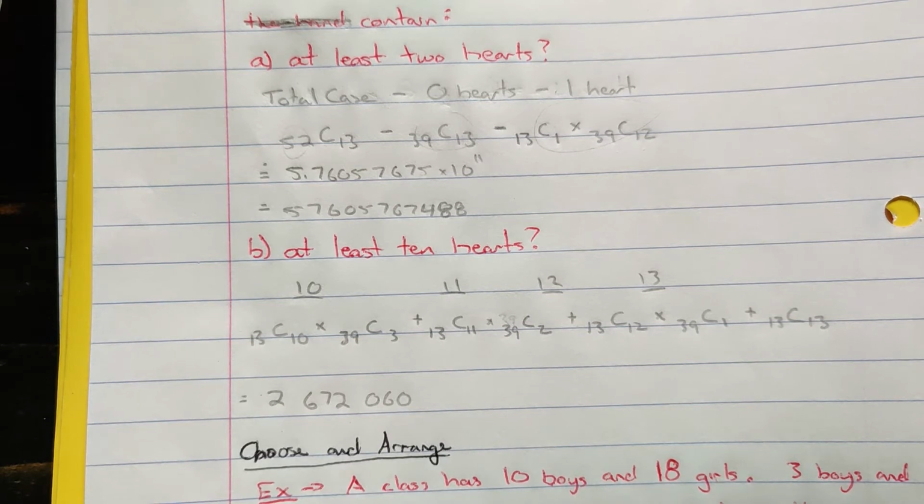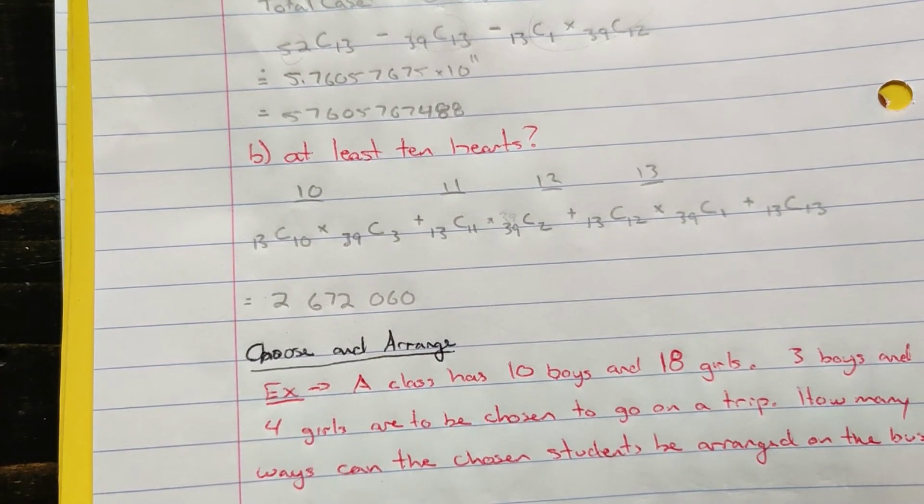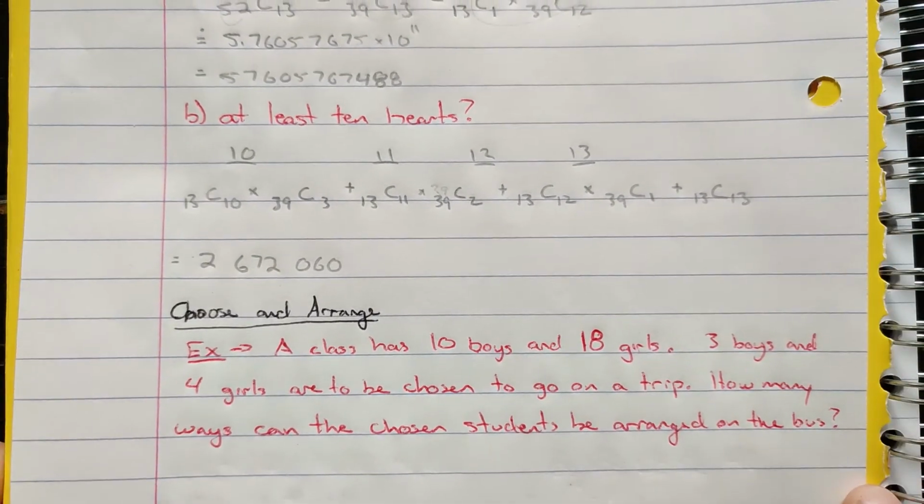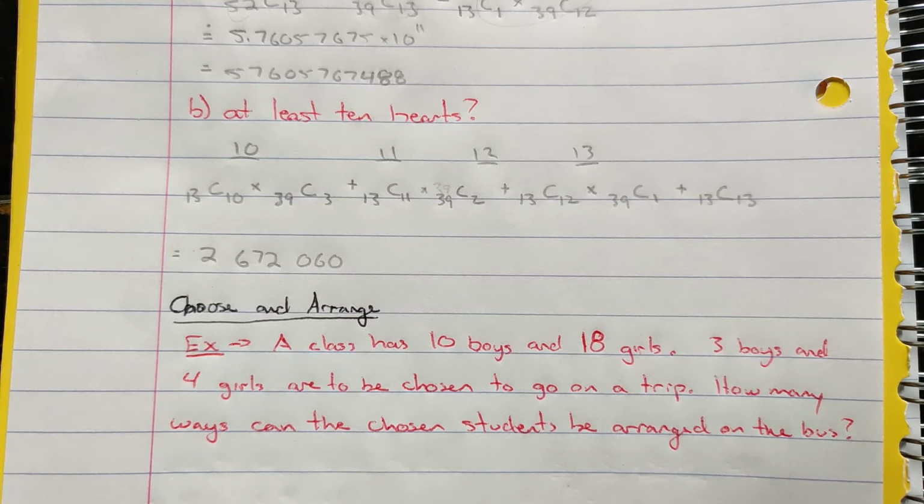Finally, we're looking at choosing and arranging. So in some cases, we need to choose some items and then we need to subsequently arrange those items. So if we have the situation where we have a class of 10 boys and 18 girls, 3 boys and 4 girls will be chosen to go on a trip. How many ways can the chosen students be arranged on the bus? So we're choosing some boys and girls to go on a trip first, and then given those choices, we're going to see how many ways we can arrange them to be seated on a bus.